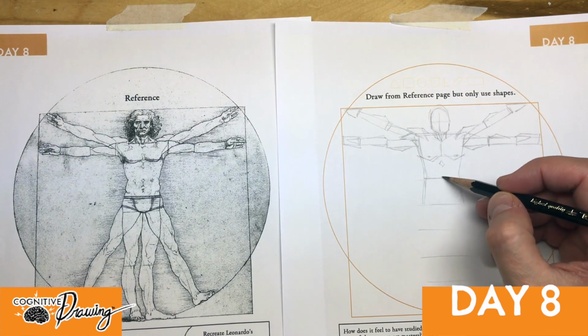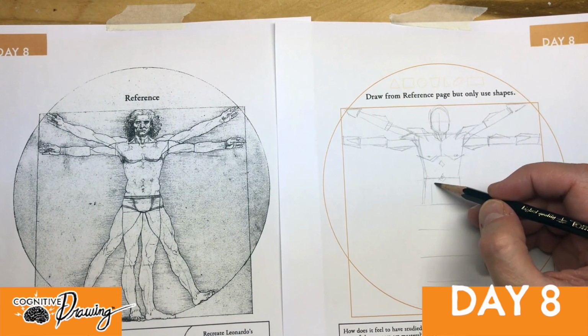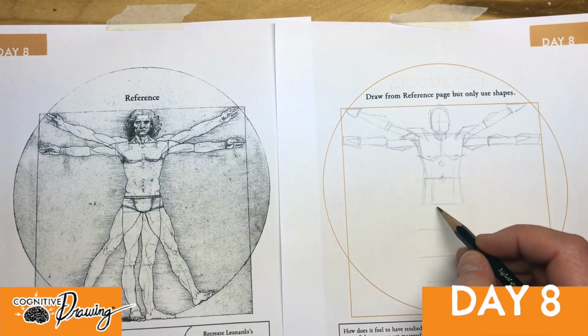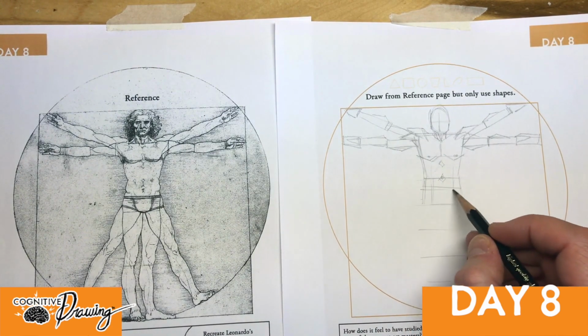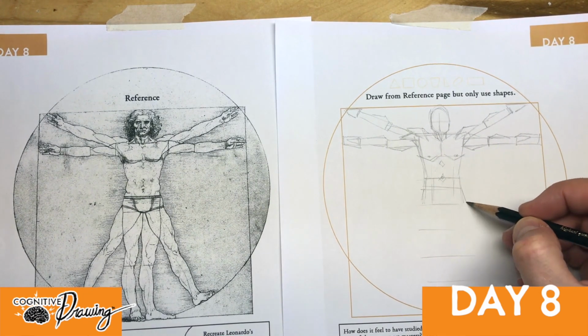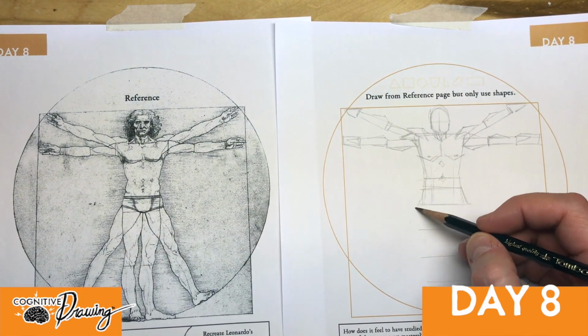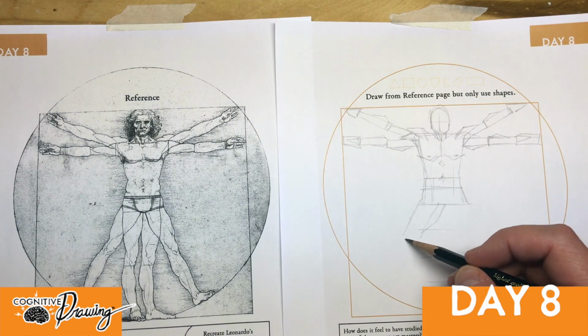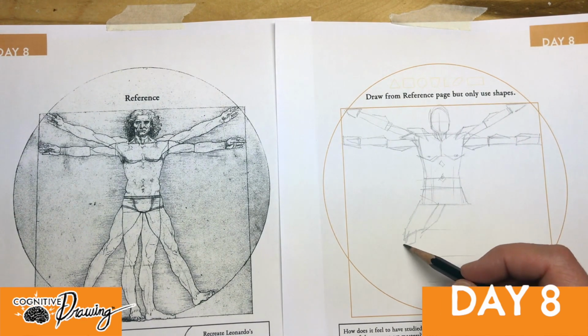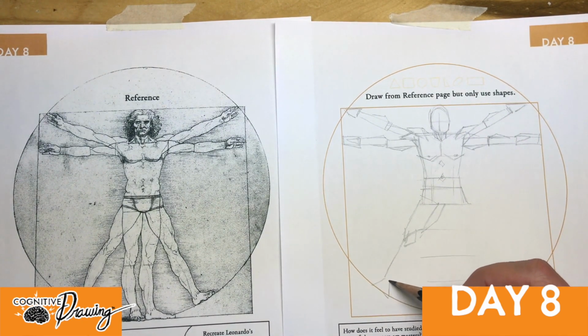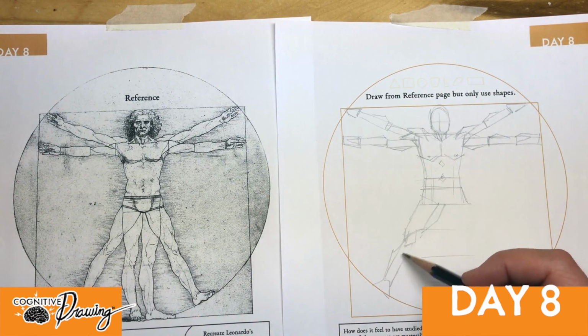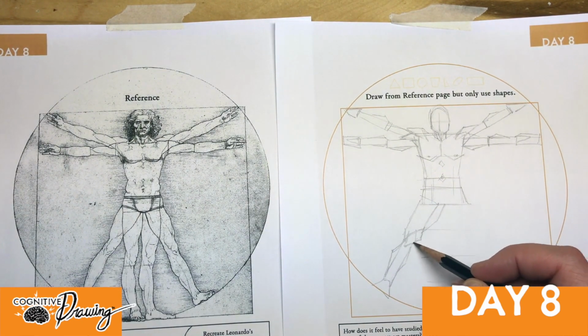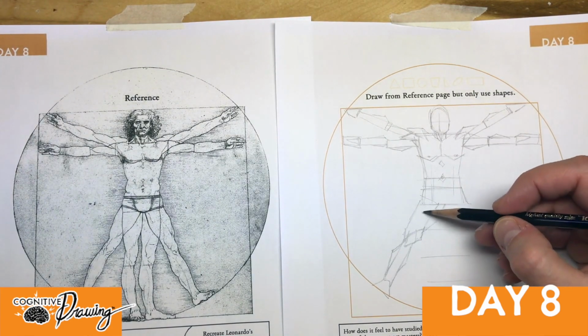Some weird little triangle shapes in here. Something like that.